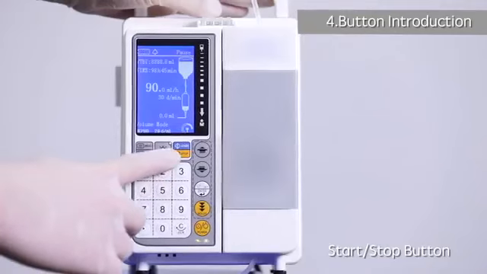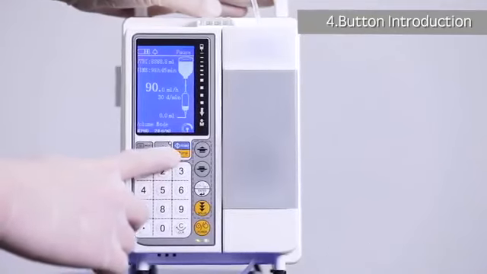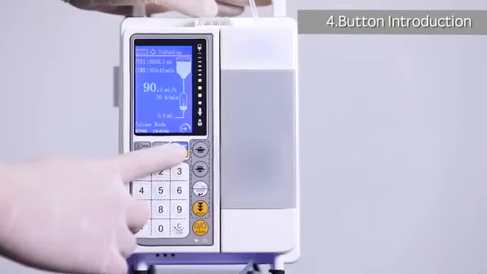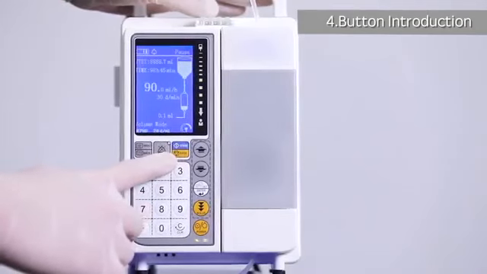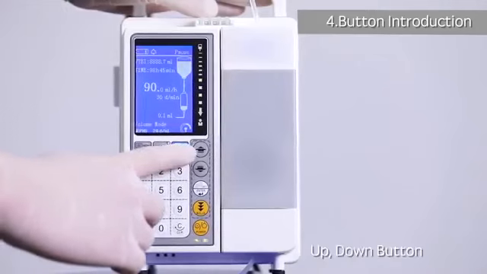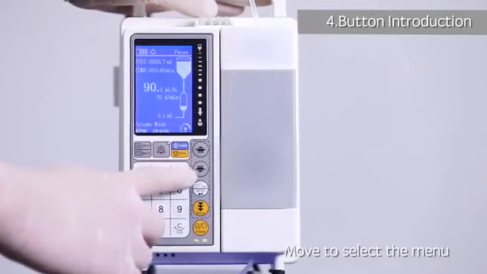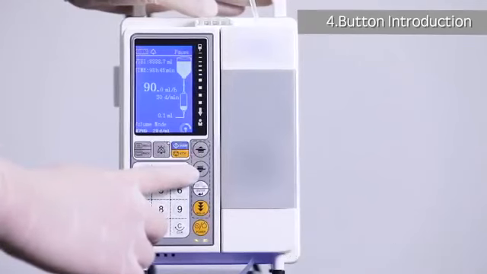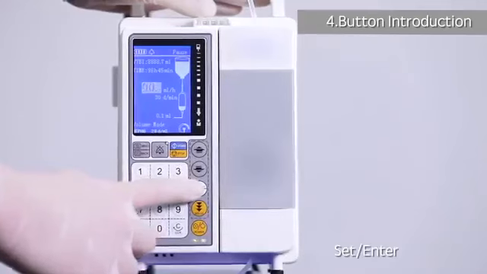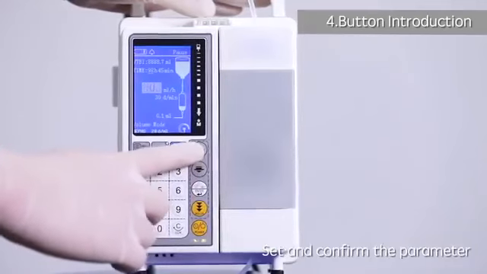Stop button: to start or stop the infusion. Up, down button: move to select menu. Set, enter: set and confirm the parameter.